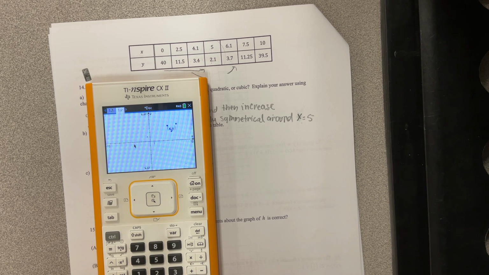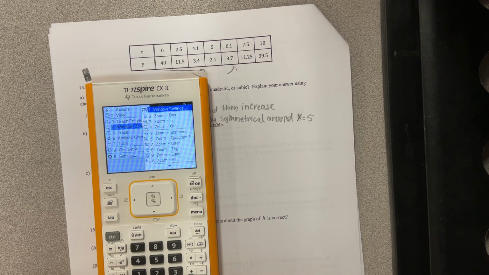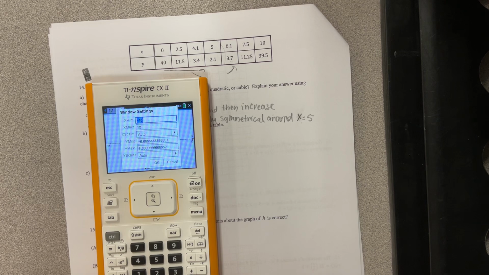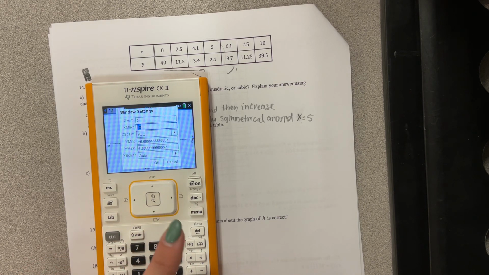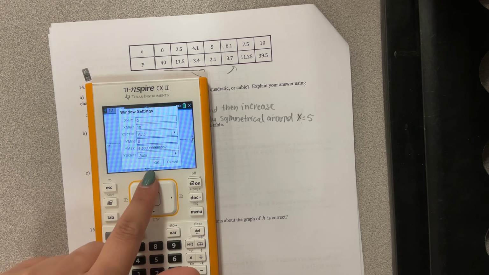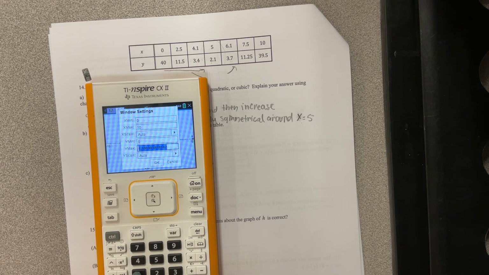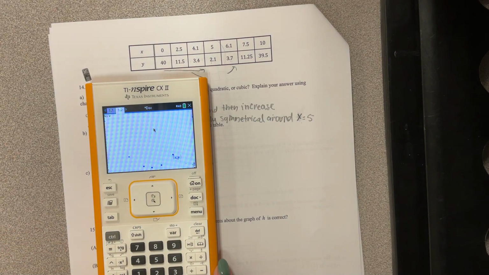And when I look, I don't see everything, so I can go ahead and fix my windows, so number 4, and I can do my window settings. And my X values, it looks like the lowest is 0. The biggest X value looks to be 10, so I'm good with that. My Y values, I'm gonna go from 0 to like 45 just to give it a little bit of wiggle room. And then I can press OK, and notice that I do get what looks to be a quadratic function.